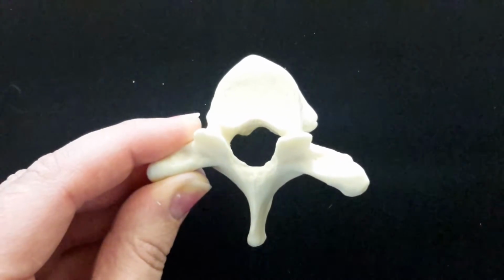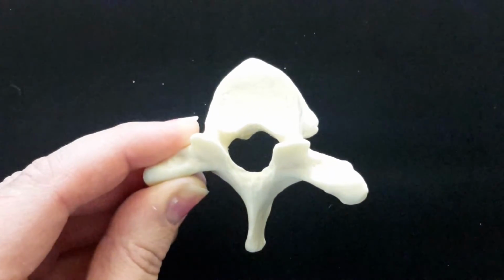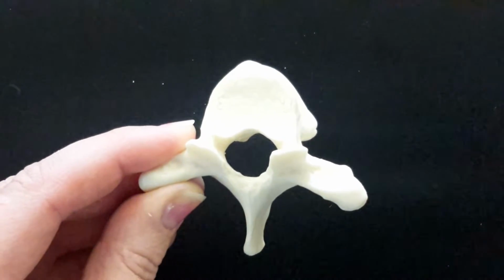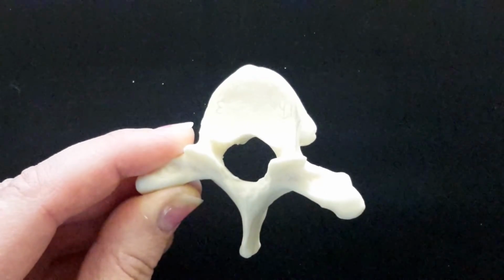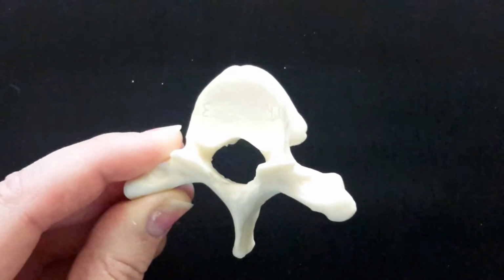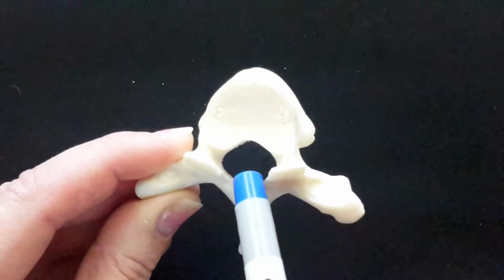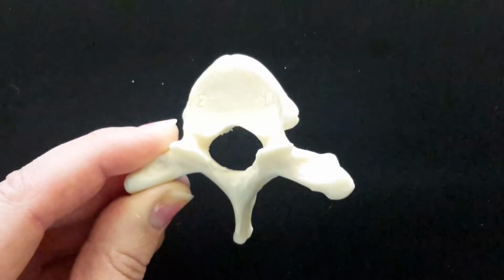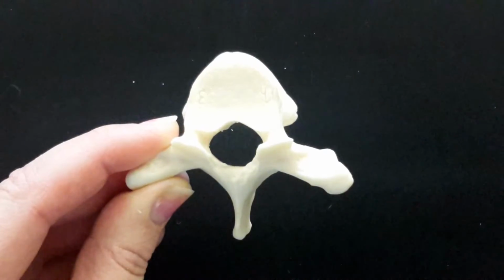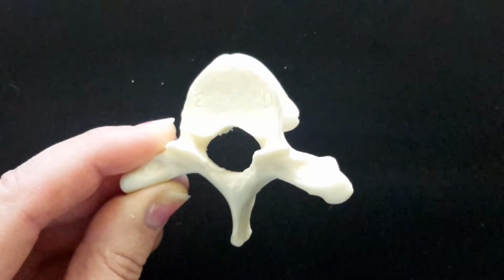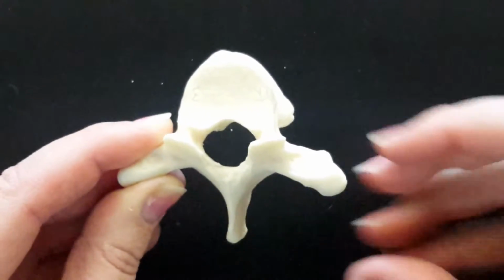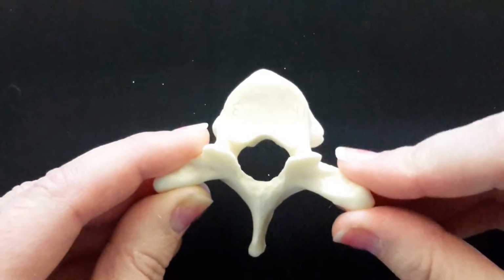Vertebral foramen. Why don't you hold up your vertebra and point to the foramen for me? Yeah, you can stick your finger right through it, that lovely hole. What's passing through that hole? The spinal cord, right.